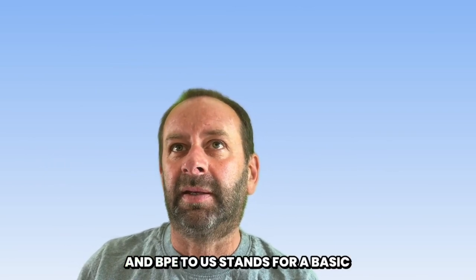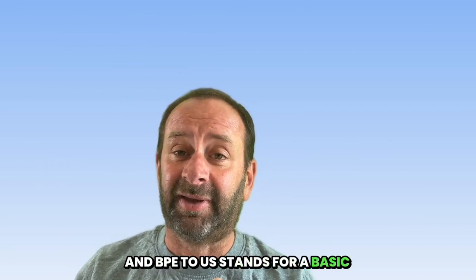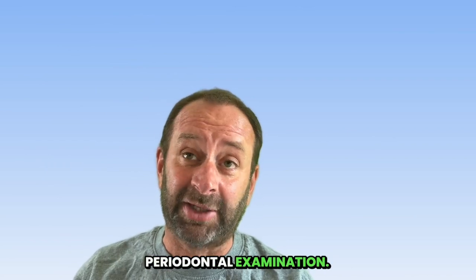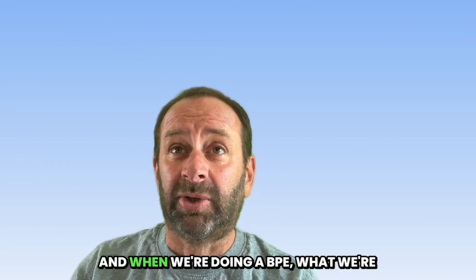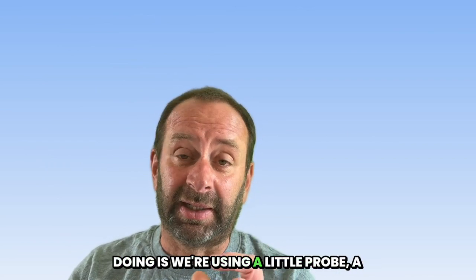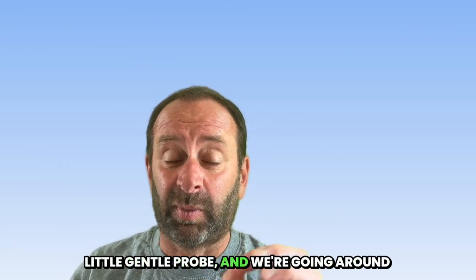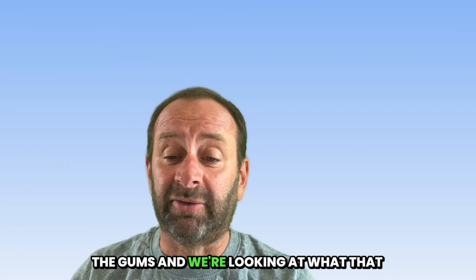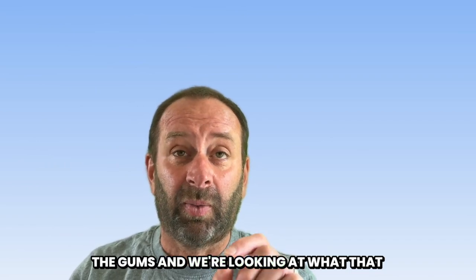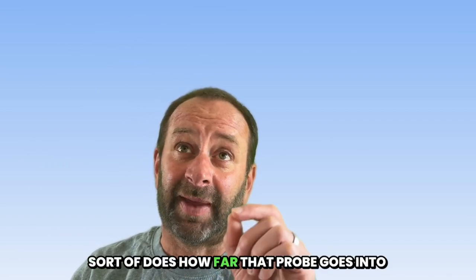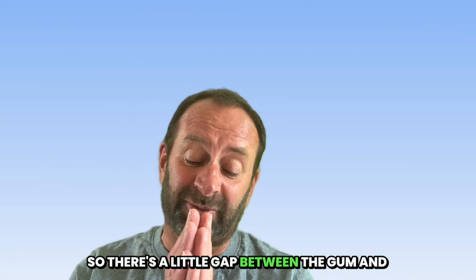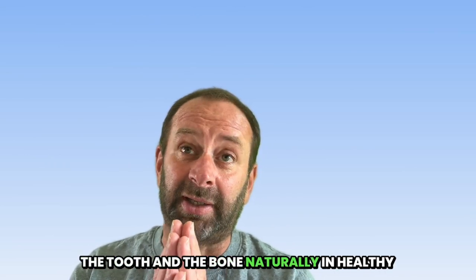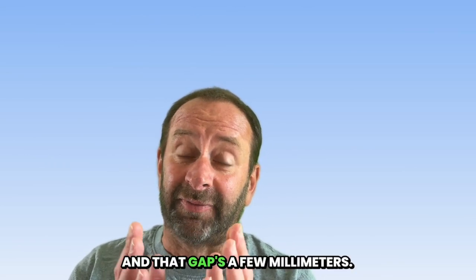And BPE to us stands for a basic periodontal examination. When we're doing a BPE, we're using a little, gentle probe, and we're going around the gums and looking at how far that probe goes into the gum. There's a little gap between the gum and the tooth and the bone, naturally in healthy teeth, and that gap's a few millimeters.